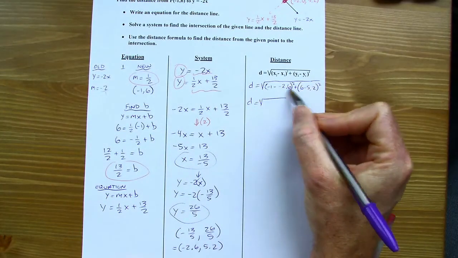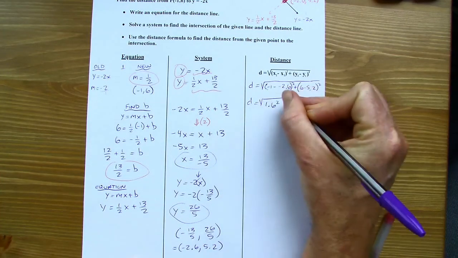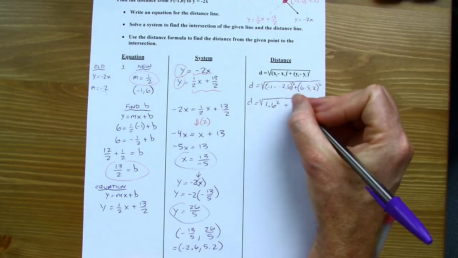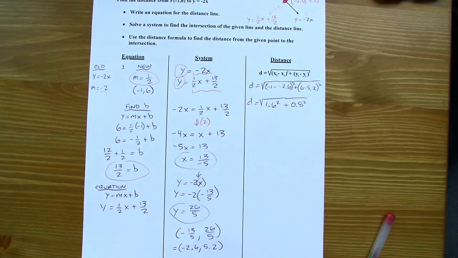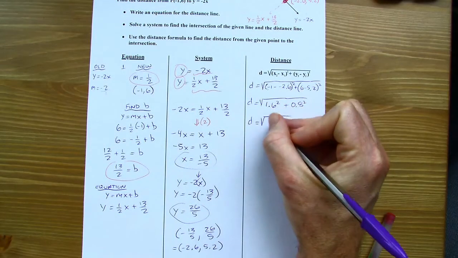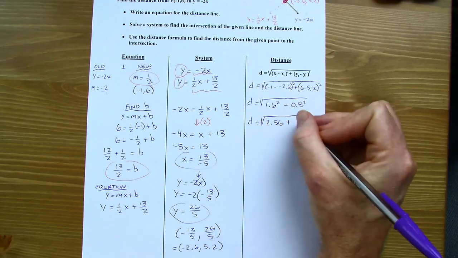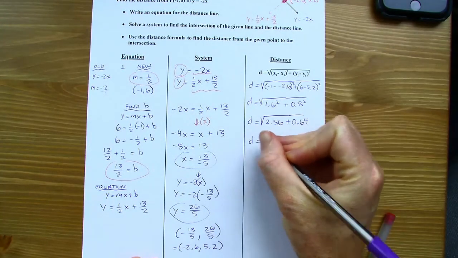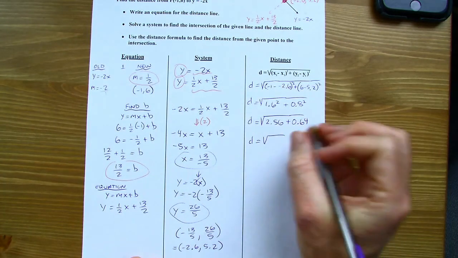So -1 plus 2.6 with my double negative would give me 1.6. And then 6 minus 5.2 would be 0.8. Okay, and then I'm going to square both of those. So 1.6 squared is 2.56, and 0.8 squared is 0.64. Sorry about that. All right, and then I'm going to add those two together. It's going to come out to 3.2.